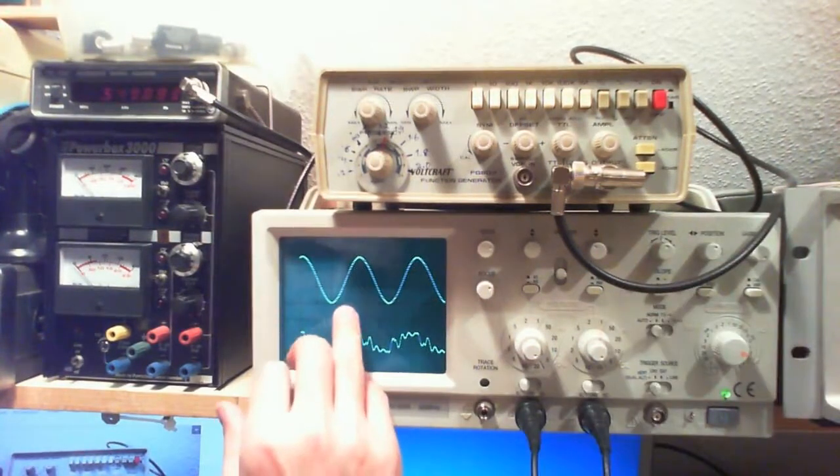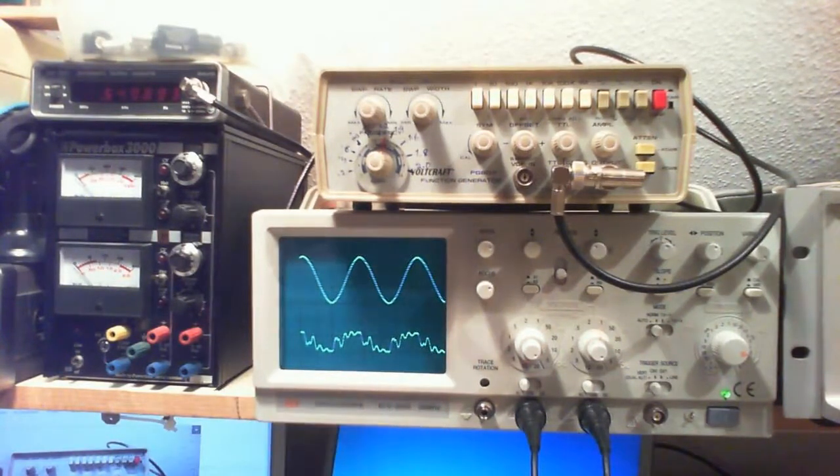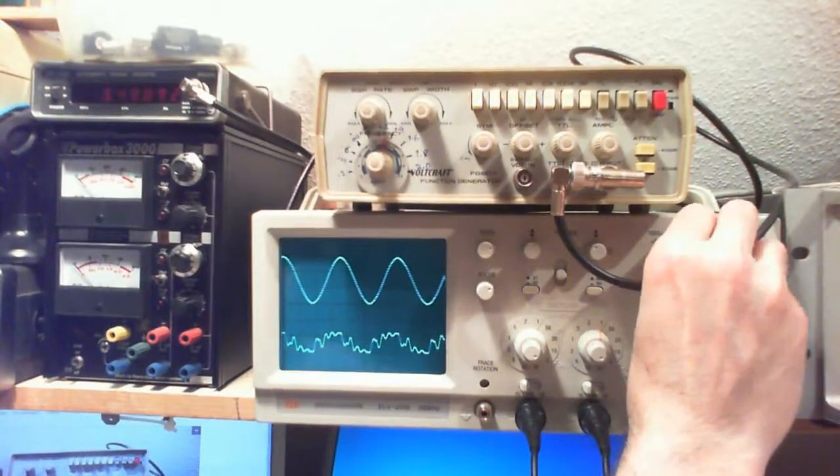So it's basically 1, 2, 3, 3.55, I would say. 3.55 times 0.5 microsecond, and if I take the reciprocal of that, I get 563 kilohertz or so. Okay, and that's basically where you have the lowest amount of output.